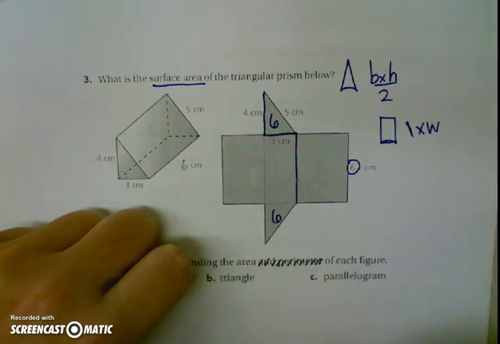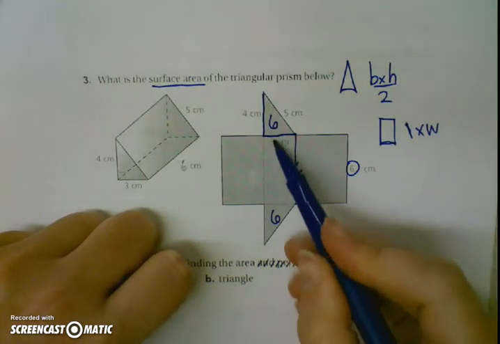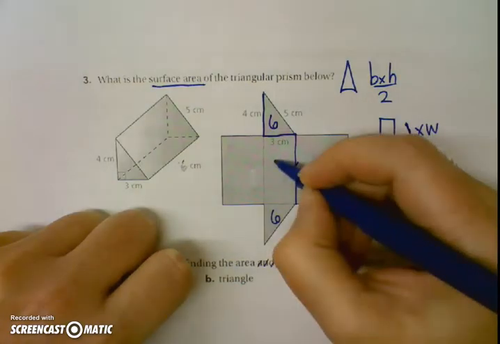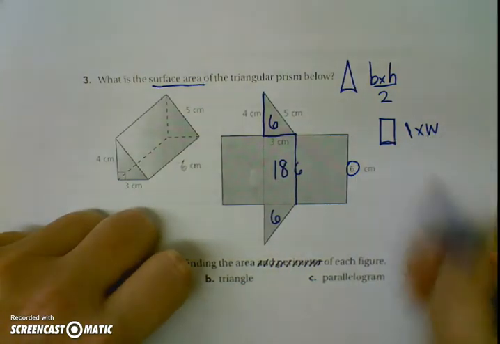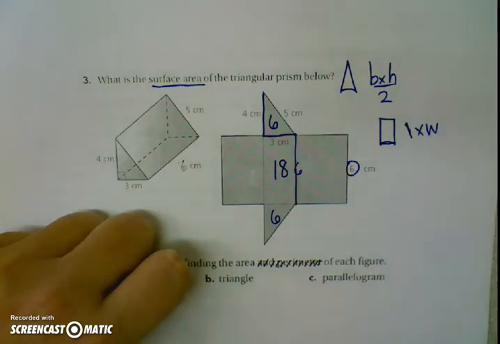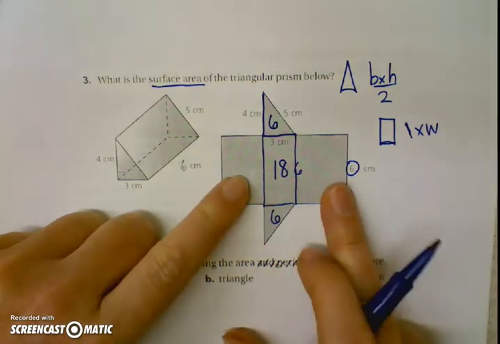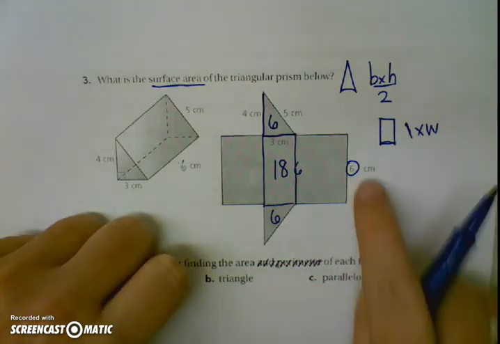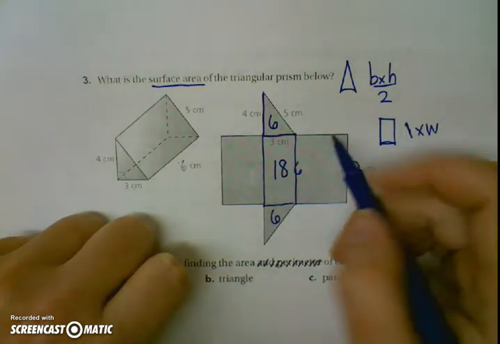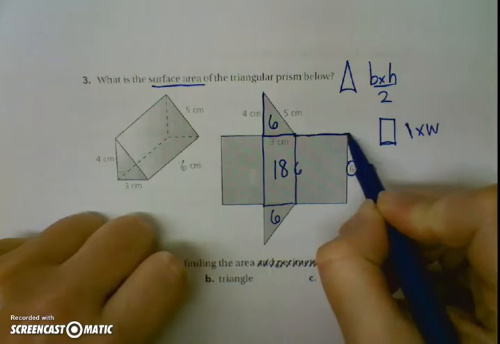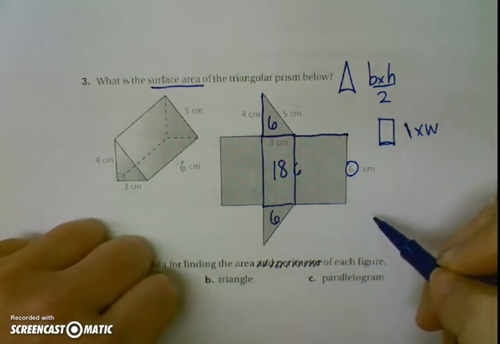Since this side is 6, I know that this side of the rectangle is also 6. A 3 by 6 rectangle has an area of 18. I'm just multiplying the length and the width. Now I've got these two rectangles on the side. I know that the side length is 6, but I'm not sure about this length right here.